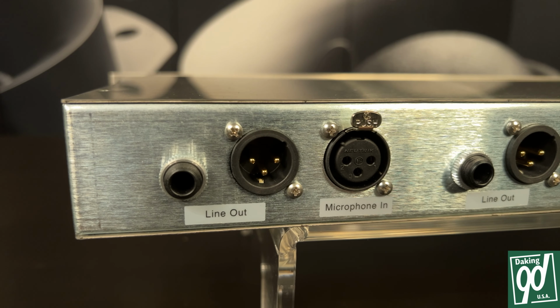That's cool. And this one has XLR and TRS quarter-inch outputs? Quarter-inch outputs, and they're both balanced and they're in parallel. So you can drive two different things at once, and it will drive a very, very low impedance.